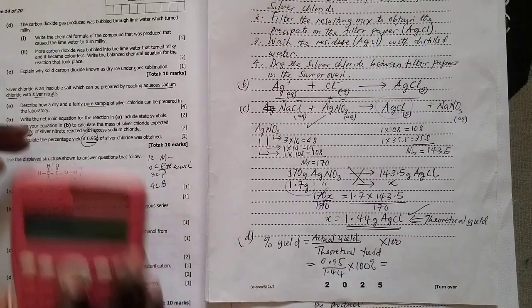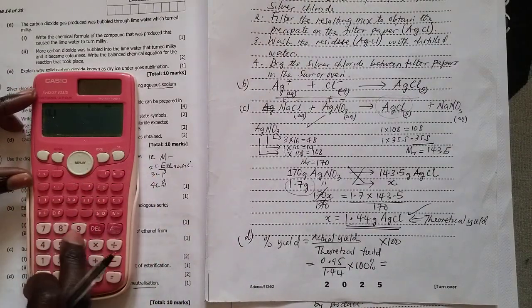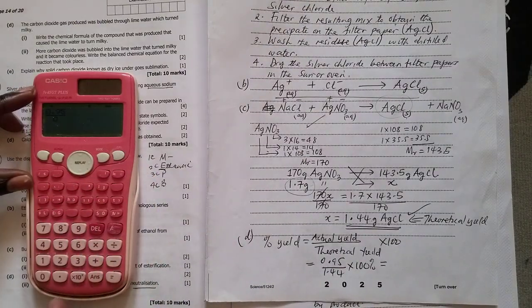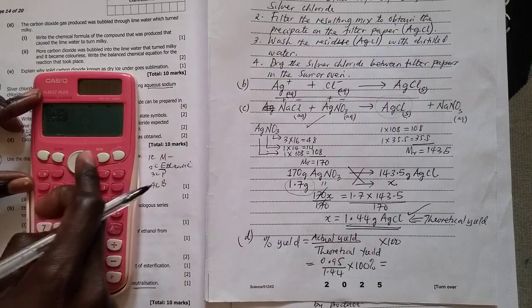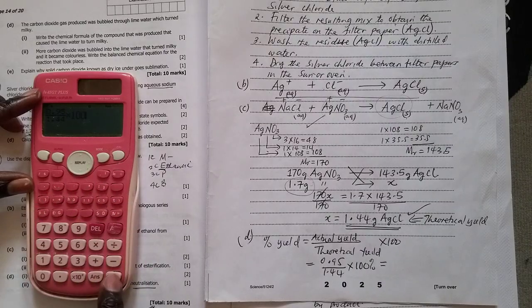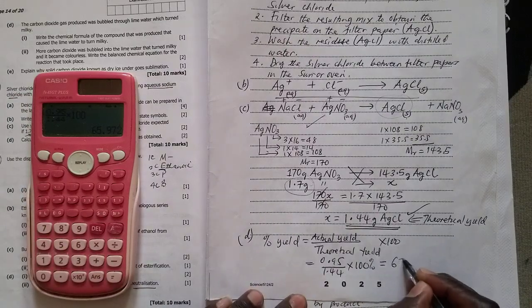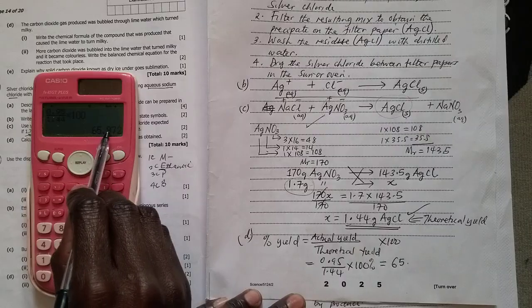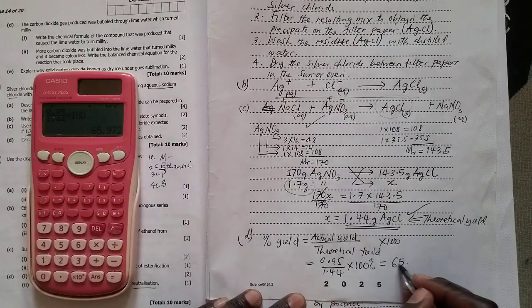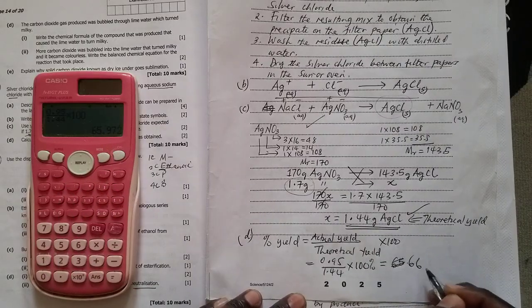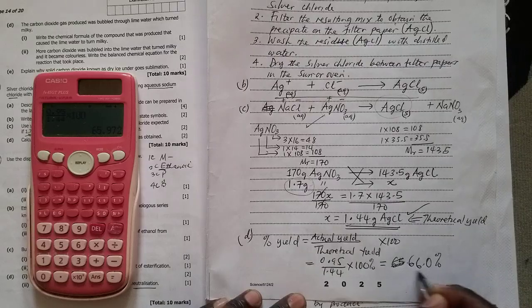So what is that going to give us? It gives me, in this case, 65.97 to 2 decimal places. When we round it off, that would be approximately 66.0%. So 66.0% is the percentage yield.